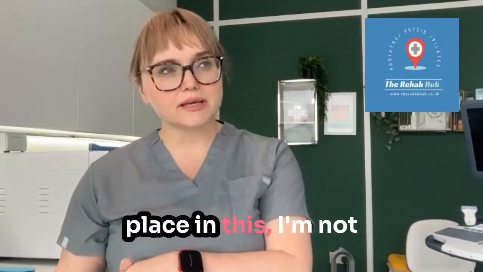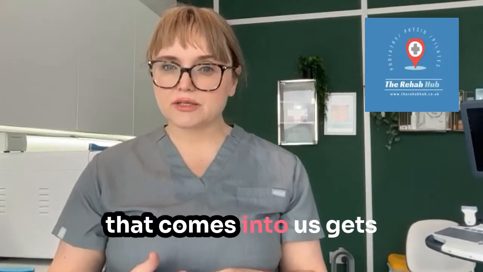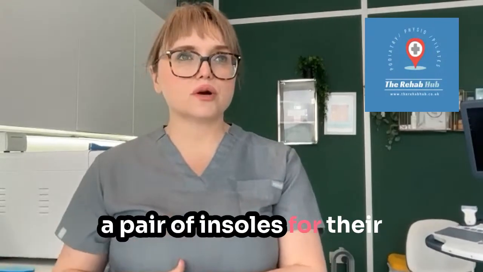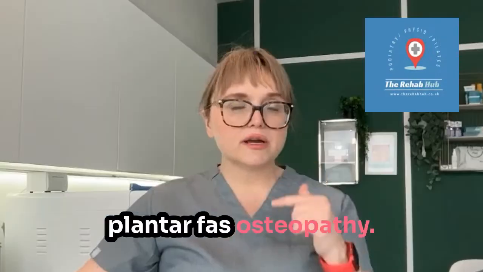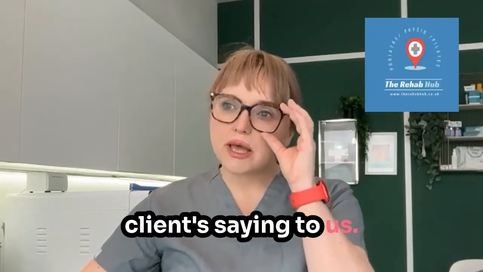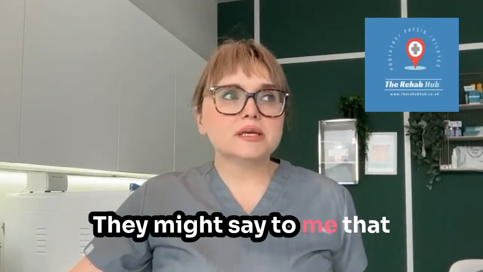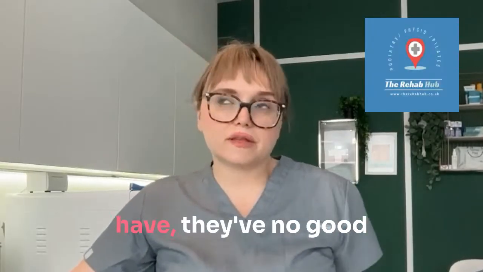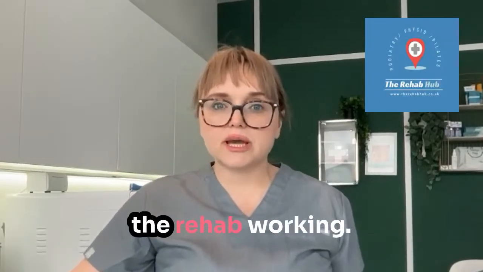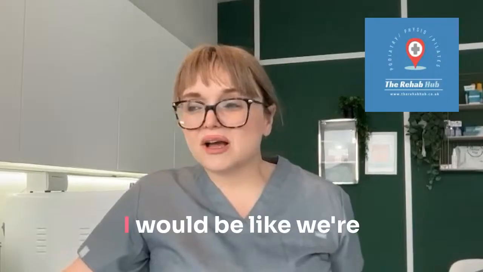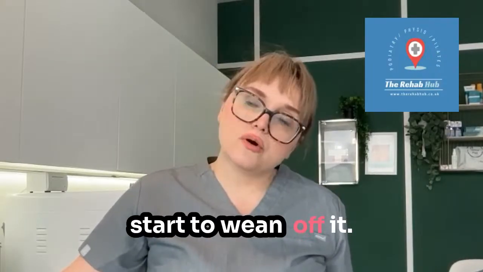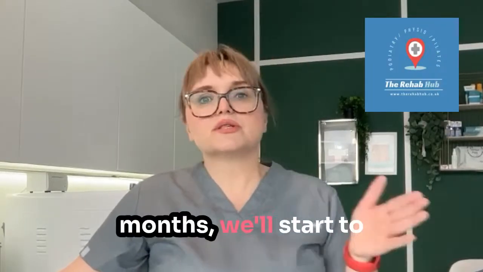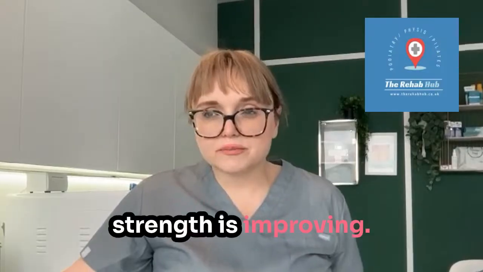Orthotics have their place in this. I'm not saying that every client that comes to us gets a pair of insoles for their plantar fasciopathy. It depends on what that client's saying to us. They might say that they want to go out walking, or play their round of golf, and they've not got time to wait on the rehab working. That's when I would use that. I would say, we're going to use this and we'll start to wean you off it over the next 3 months, as your strength is improving.